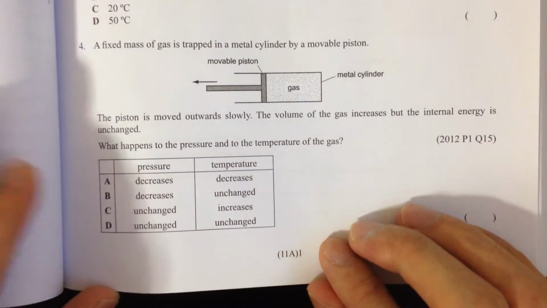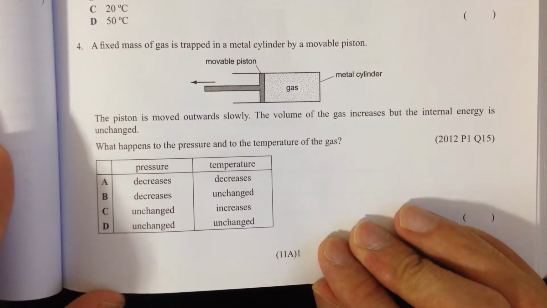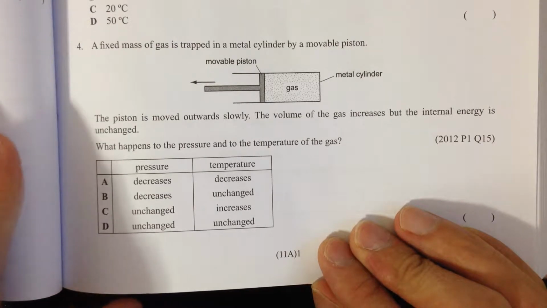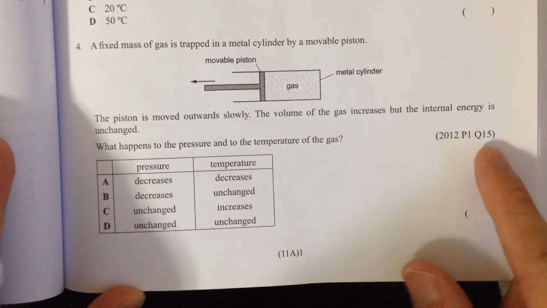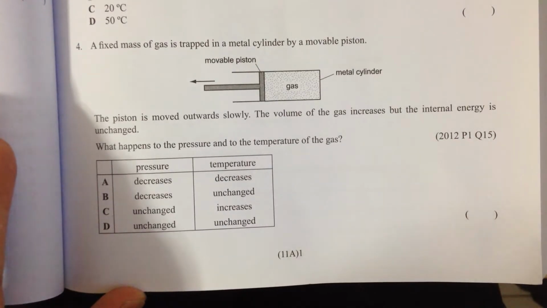Hi, so now we want to look at another paper 1 question from thermal properties of metal. So this question comes from 2012 paper 1 question 15. So let's read the question together.